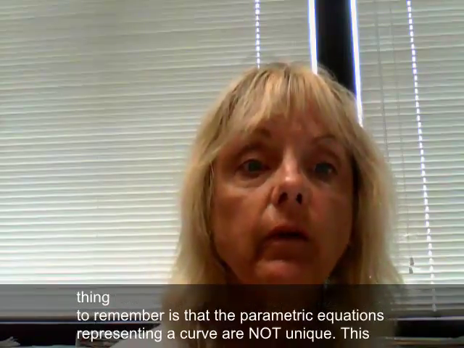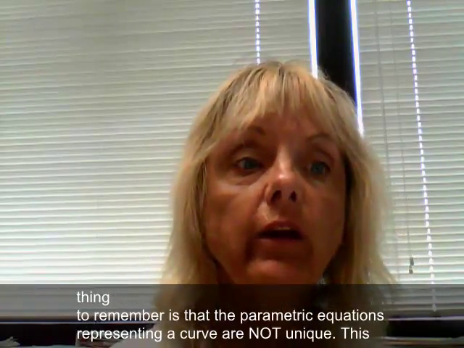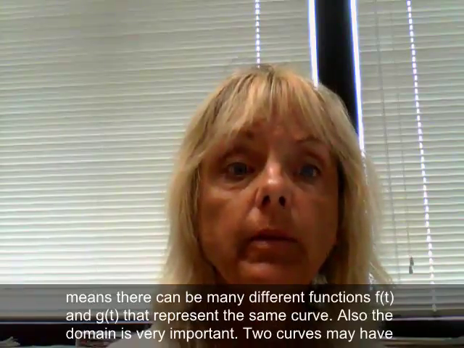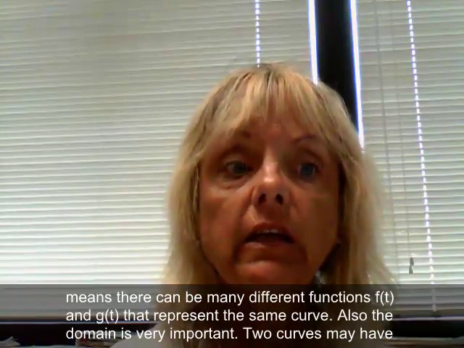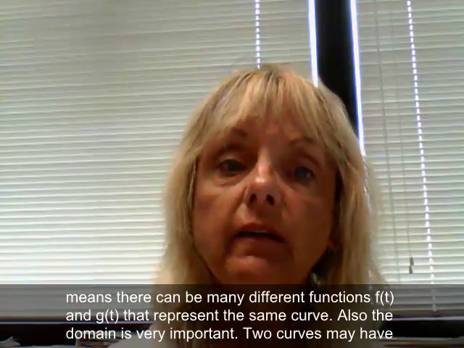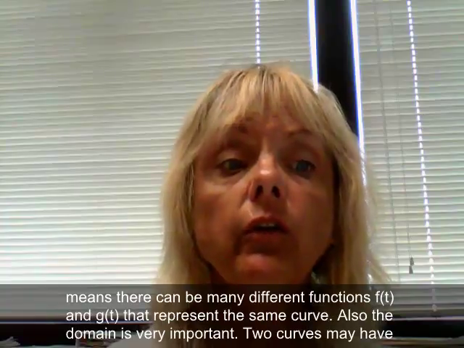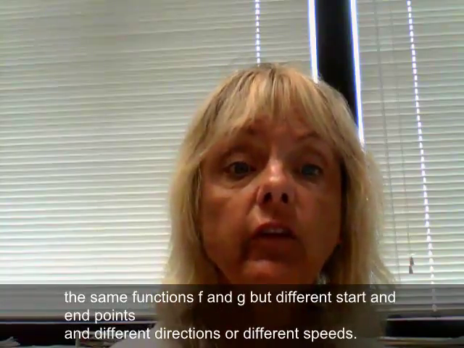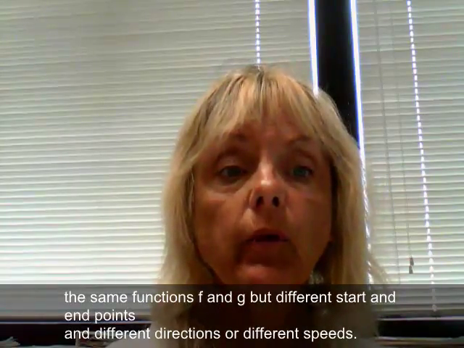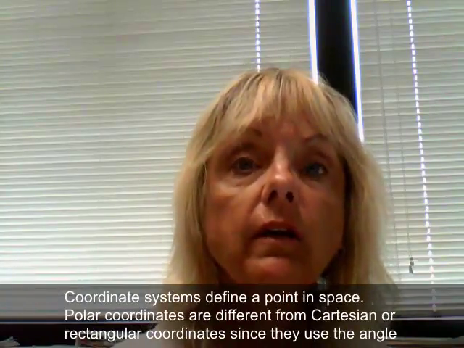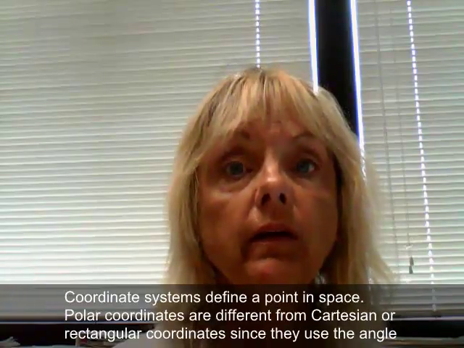One important thing to remember is that the parametric equations representing a curve are not unique. This means there can be many different functions f of t and g of t that represent the same curve. Also, the domain is very important. Two curves may have the same functions f and g, but different start and end points, and different directions or different speeds. Coordinate systems define a point in space.